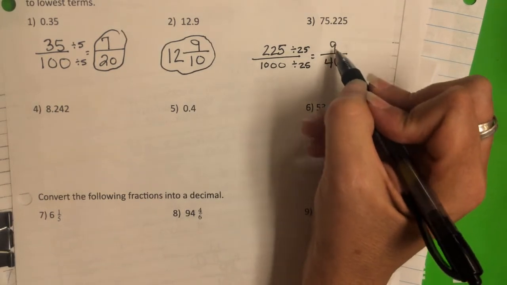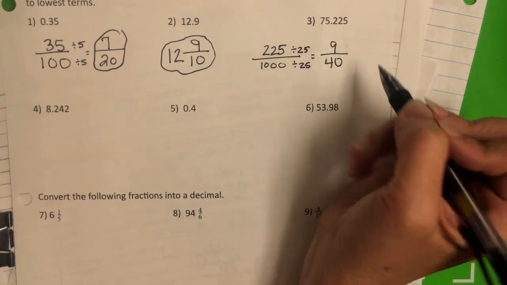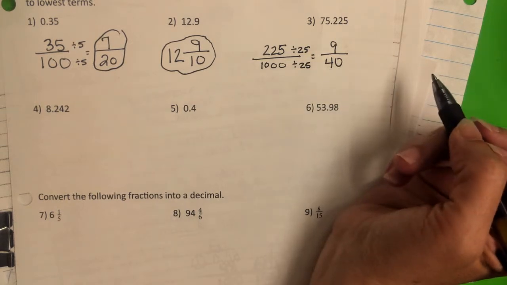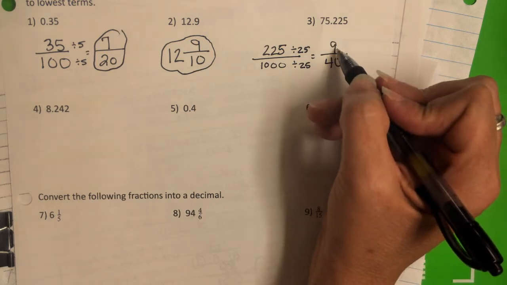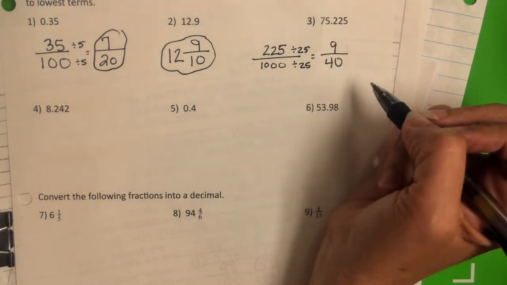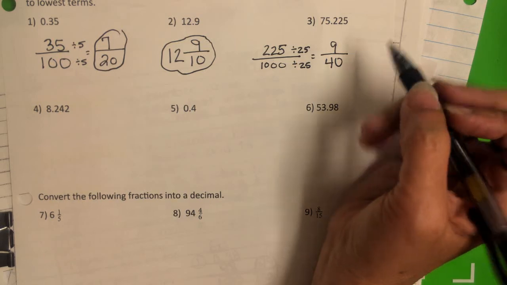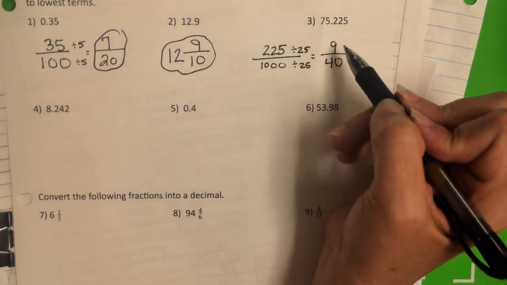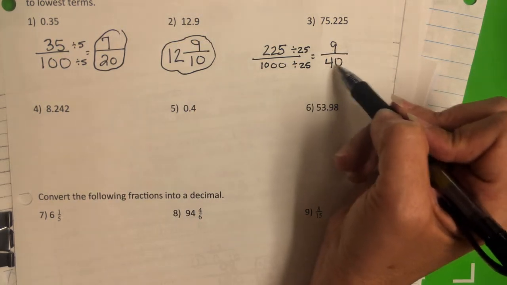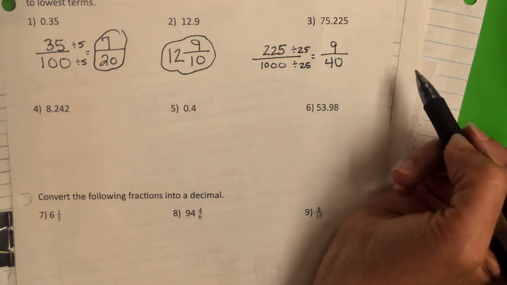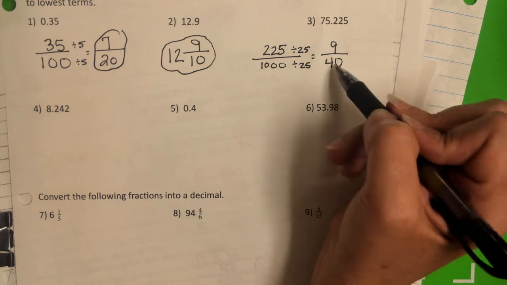So look at this. Do you think that's done? Simplified. So what else would go into 9 and 40? Well, 5 would go into that, but does it go into 9? 9 goes into that, and 3 goes into that. 8, does 8 go into 9? No. Does 3?